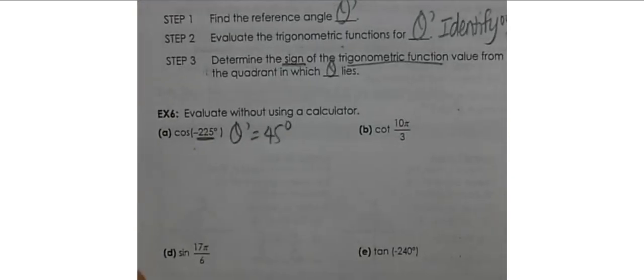So what I mean by that is this. We have the cosine of 225 degrees. Now, we know that 225 ends in a 5. This is a special angle. My reference angle is 45 degrees. How do I know that so quickly? Well, 225 degrees is one of the angles that I need to know. It ends in 5, and I know my patterns. Any angle that ends in 5 has a reference angle of 45 degrees. It falls into that family.